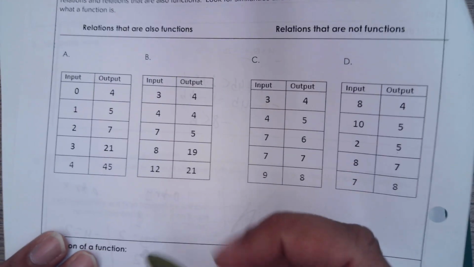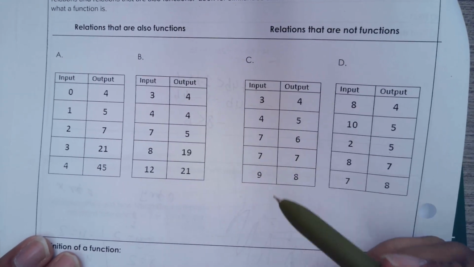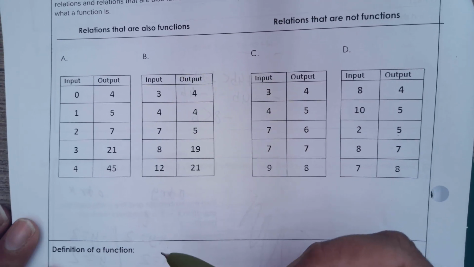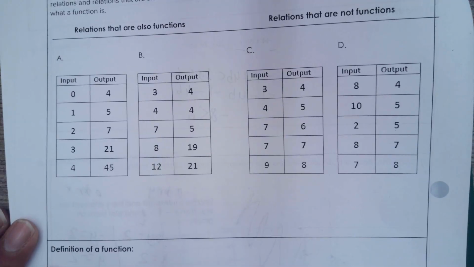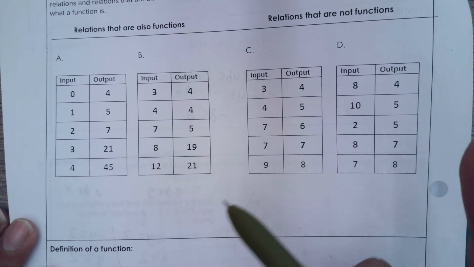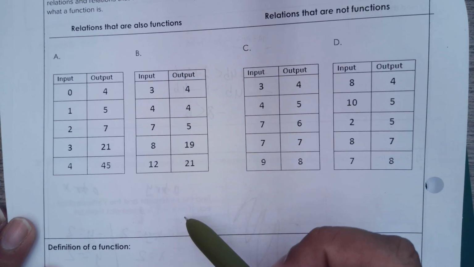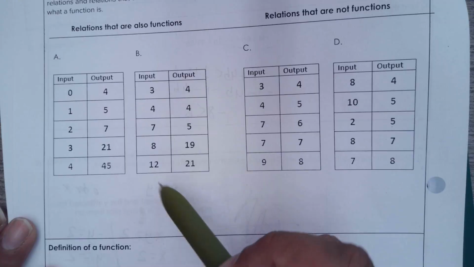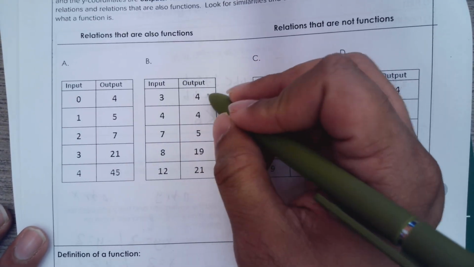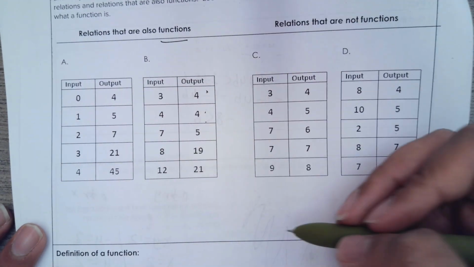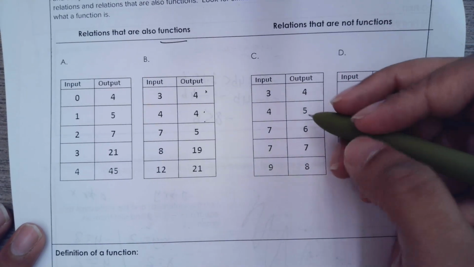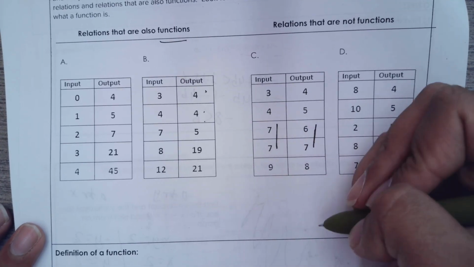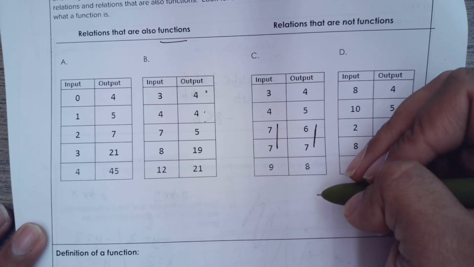Pause the video, see if you can figure out what makes something not a function, right? And I'll give you the answer right now. Look, as long as one input has one output, it's a function. Different inputs can have the same outputs. For example, here 3 and 4 have the same output and it's still a function. Here, 7 has 2 different outputs, meaning it is not a function.